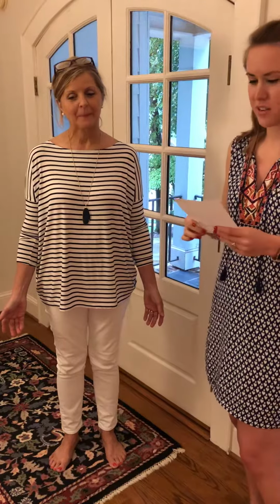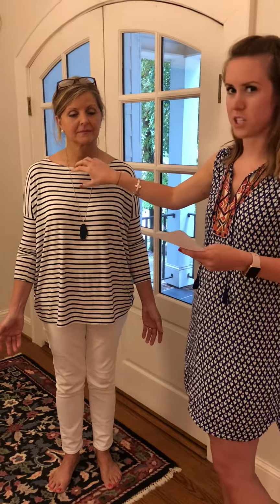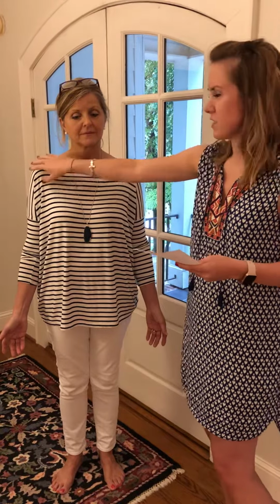So we'll get started. The first two terms on the list are left and right. Pretty simplistic, but we'll give an example of that. An example would be this shoulder is on the left of her sternum, whereas this shoulder would be to the right of her sternum.